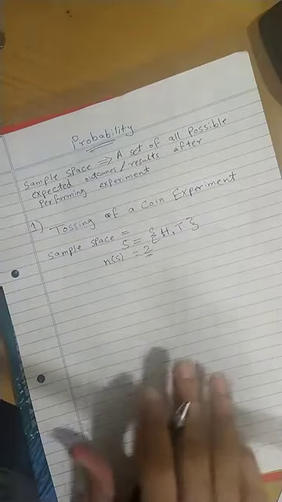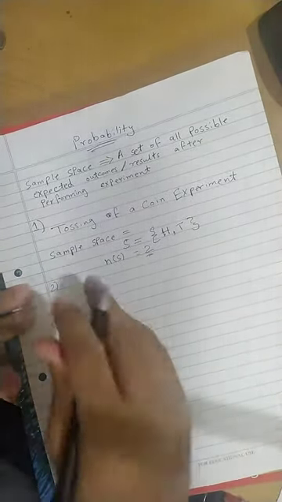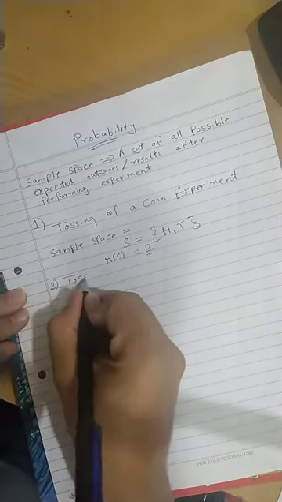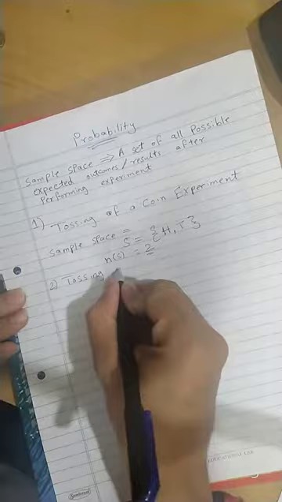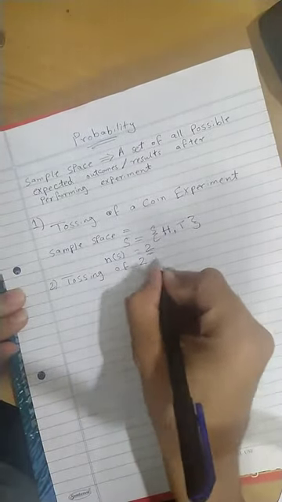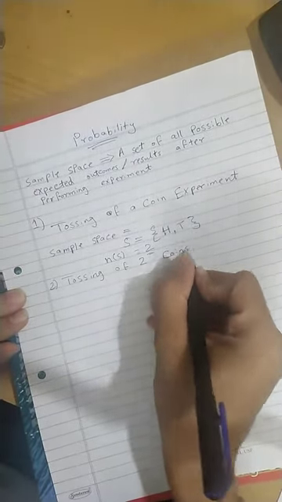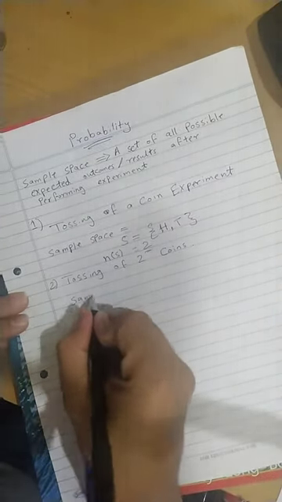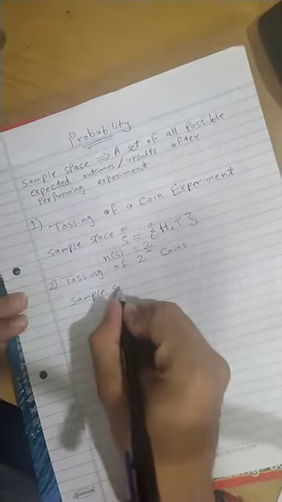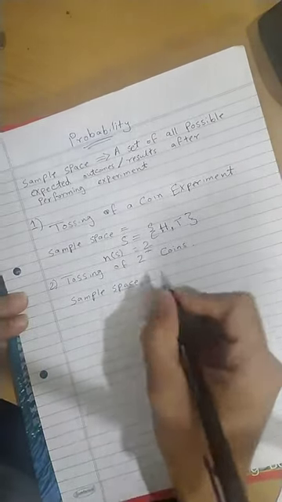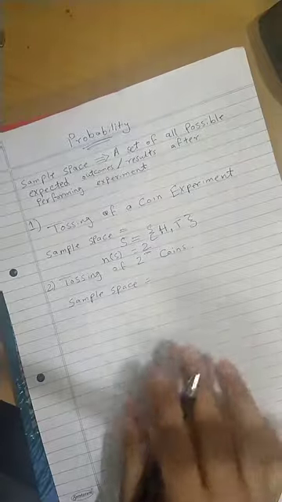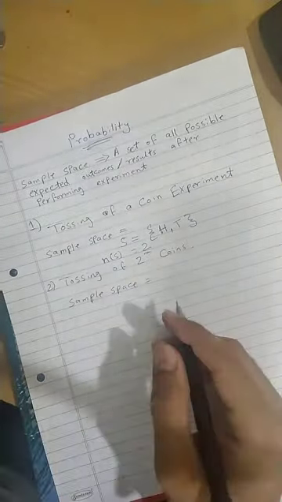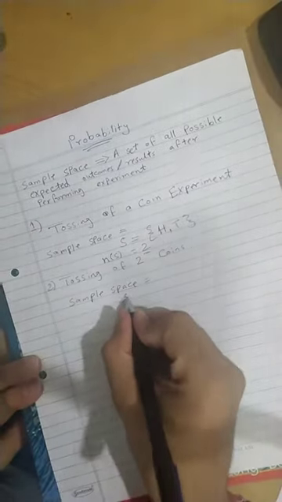The second experiment is if we toss 2 coins. Tossing or throwing 2 coins experiment. Okay, so this is the sample space. And here we have 2 coins, so the sample space will be like this.